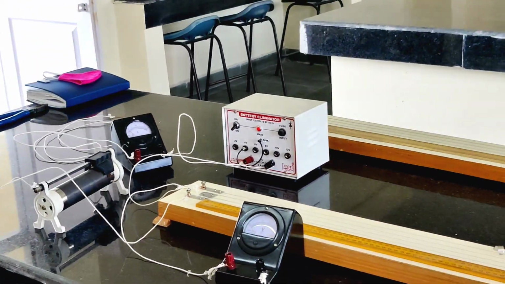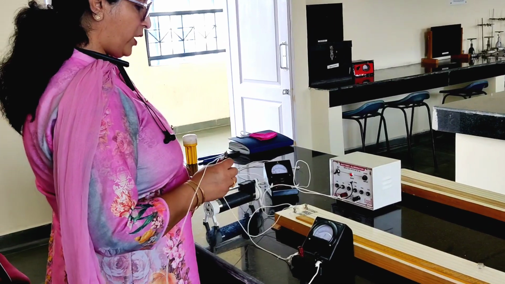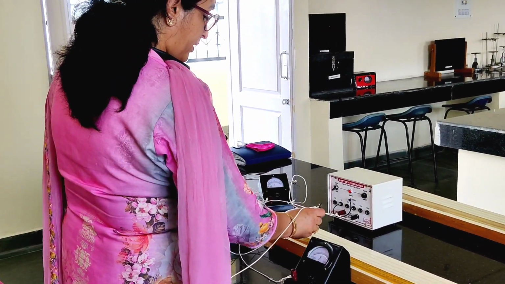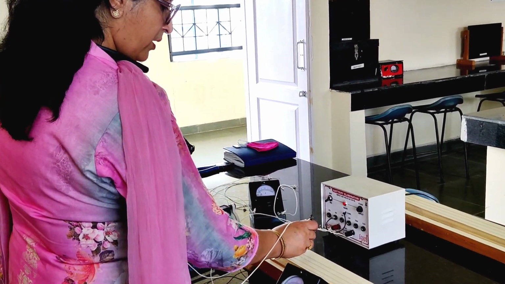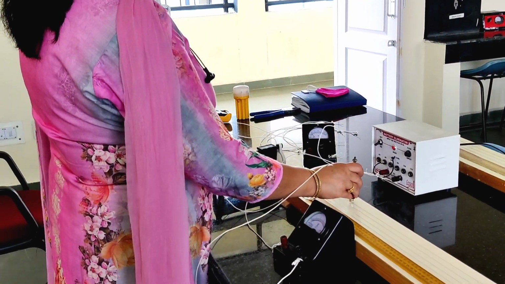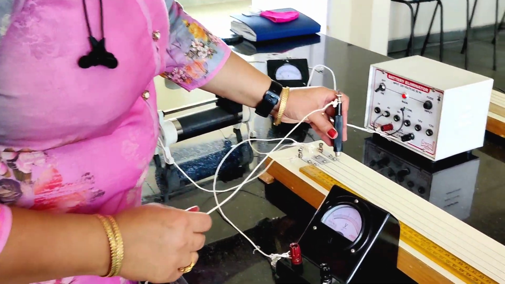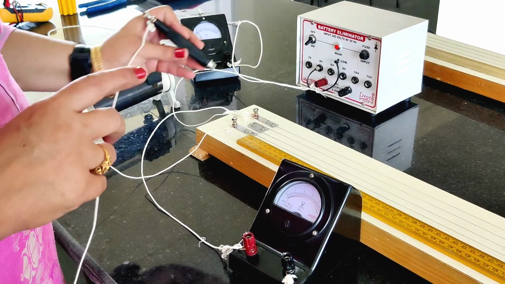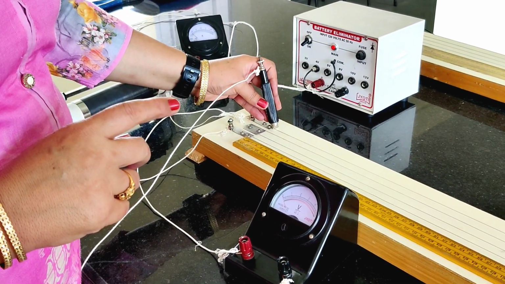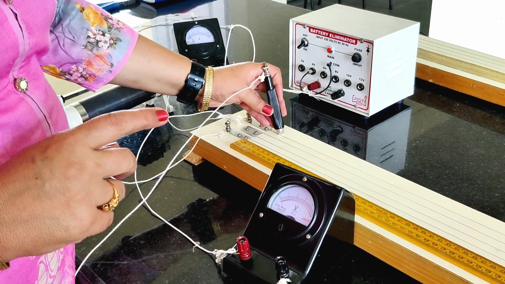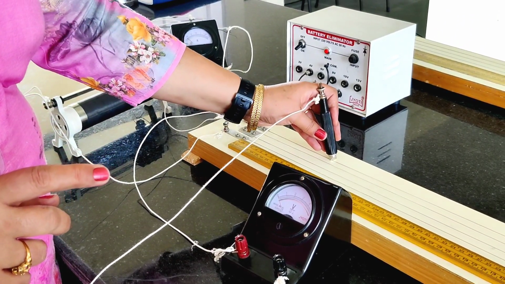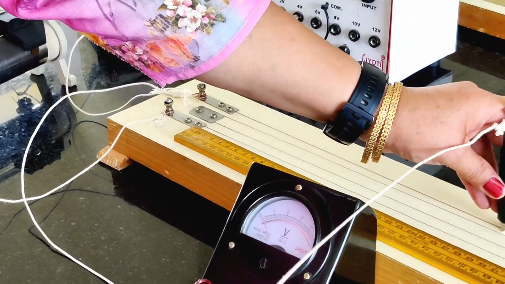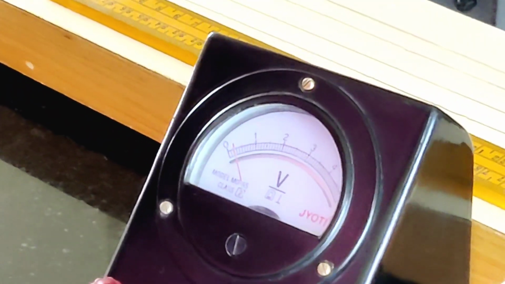Now first of all, let's check whether the voltmeter is giving a reading or not. So I am touching. Now you can see the voltmeter. I have touched the jockey close to the end A, right, and as I move the jockey over the wire, you can see the reading of the voltmeter is also increasing.